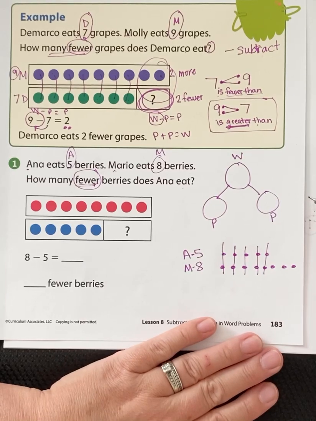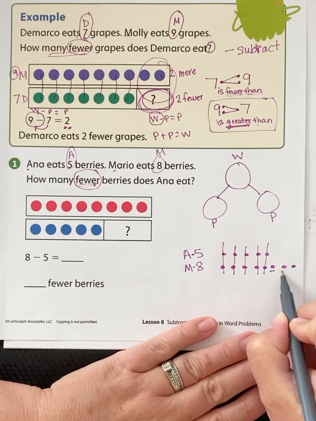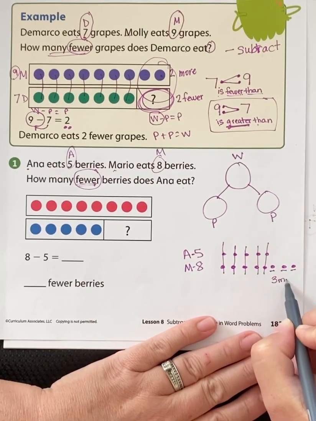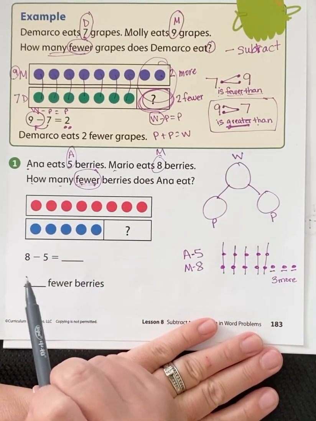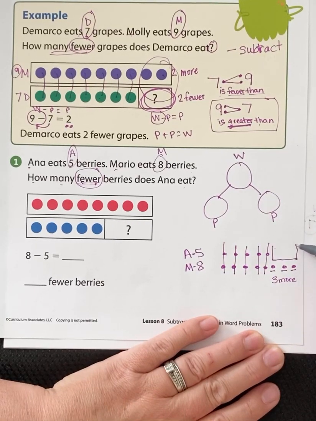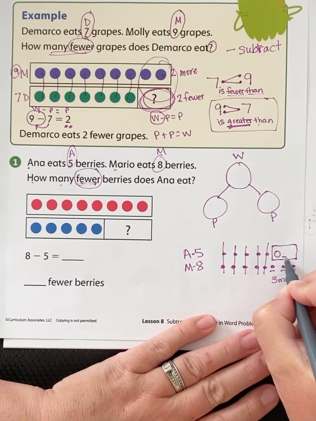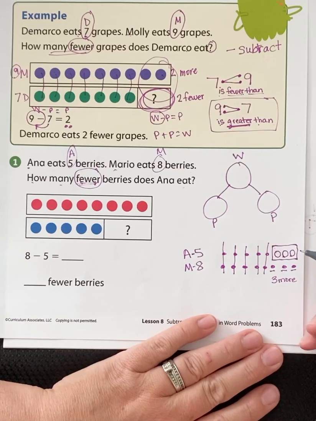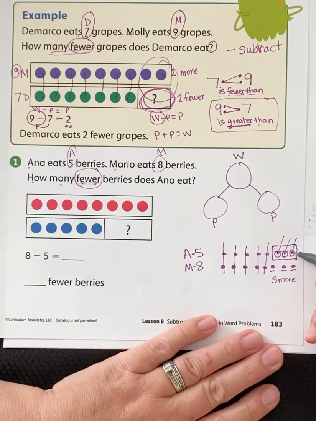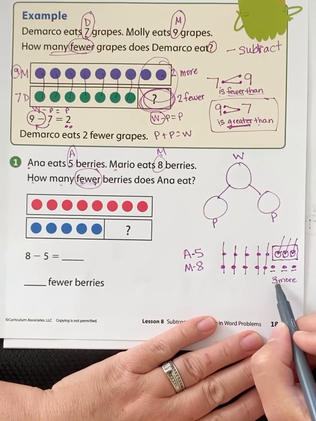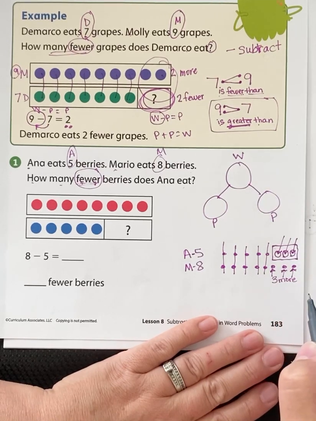How many more berries did Mario eat? Well, Mario ate 1, 2, 3 more berries. But the question says, how many fewer berries does Anna eat? Anna did not eat that same amount. Anna didn't eat a berry here, a berry here, or a berry here. So Anna ate 3 fewer berries, 1, 2, 3, while Mario ate 3 more berries, 1, 2, 3.